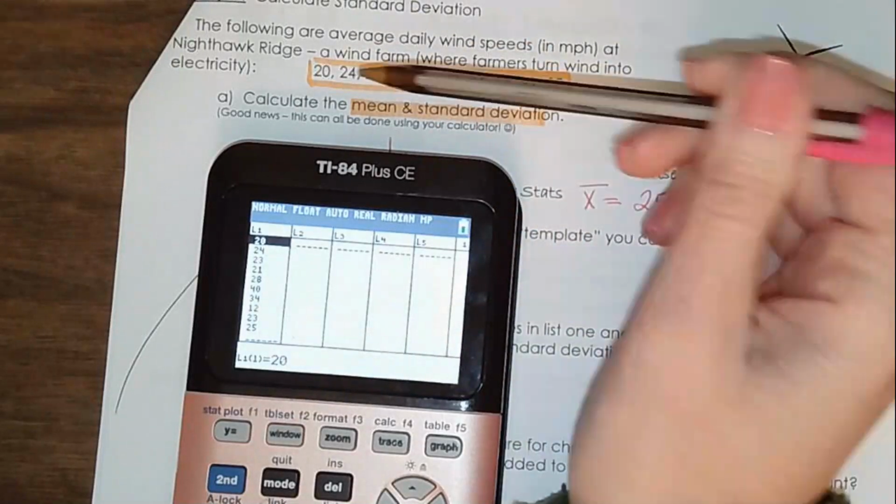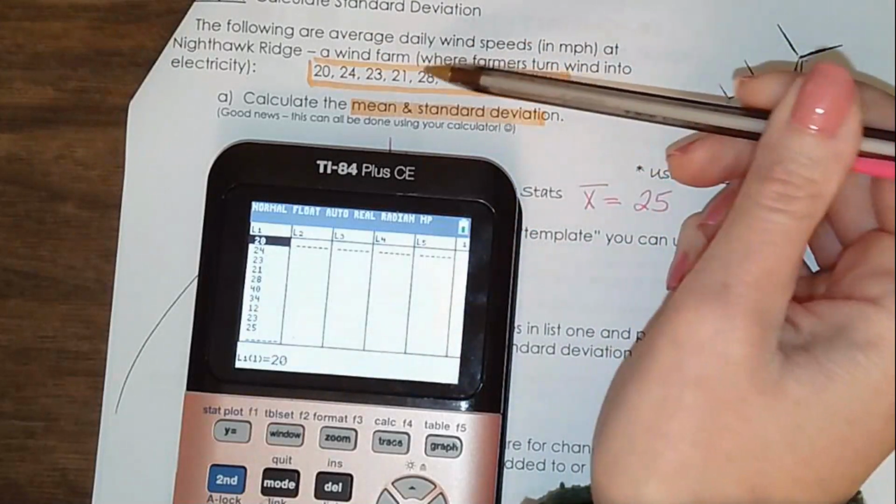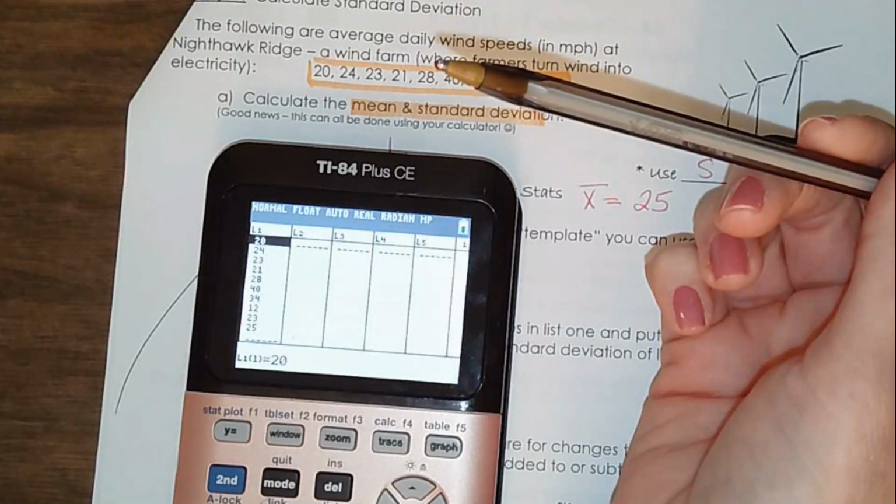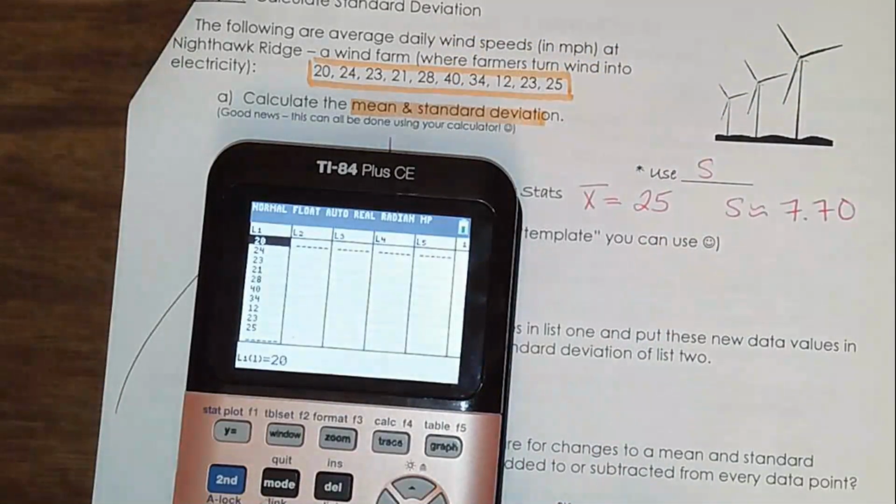How many are there? 1, 2, 3, 4, 5, 6, 7, 8, 9, 10. So they added them all up and divided by 10. That's what your calculator did. Yeah. So you just type it in. x bar is the very first number that comes up. It's at the very top of the list. Okay?